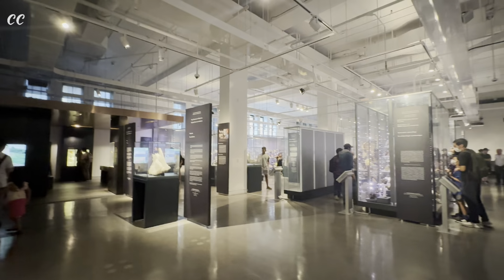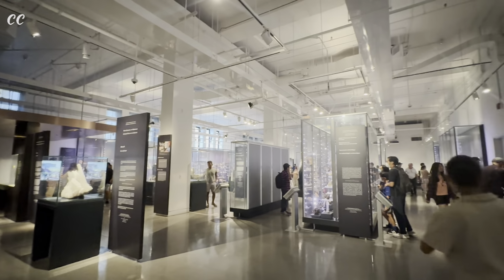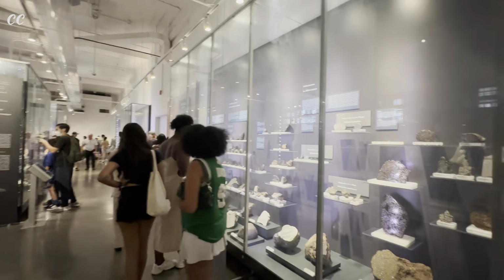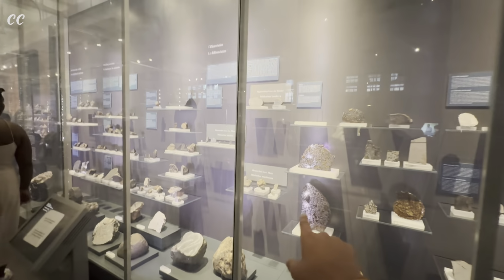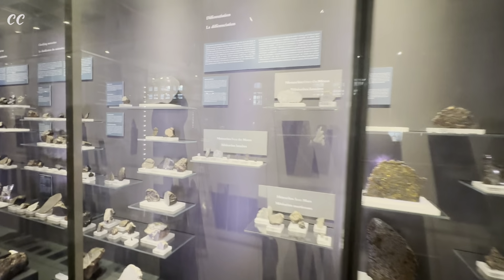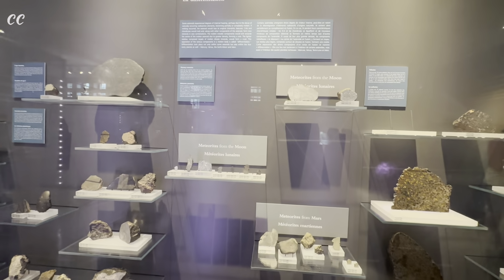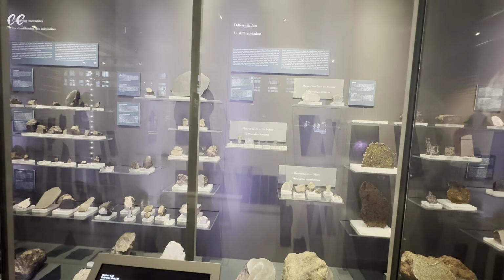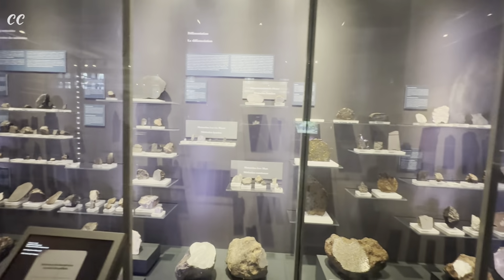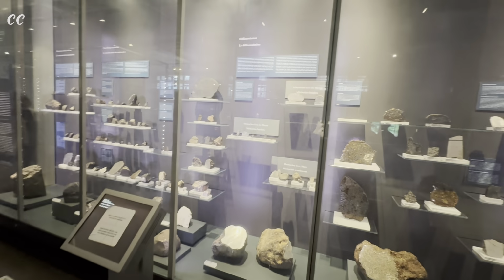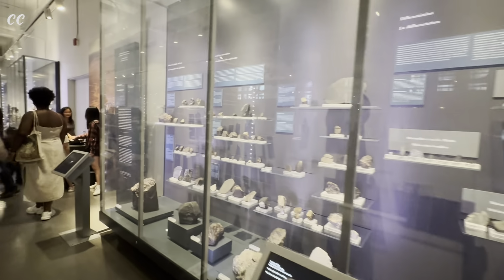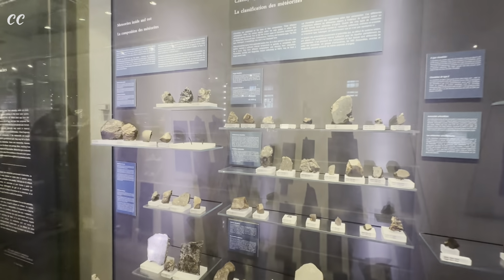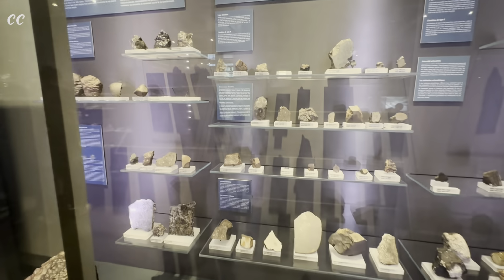This whole section consists of minerals and crystals from different parts of the world, and interestingly from outer space too. As you can see, these meteorites are from the moon. When there is a meteor shower or anything that collides with the earth, these rocks have been collected from such events. And in this section you can see different types of classified meteorites and their scientific names.